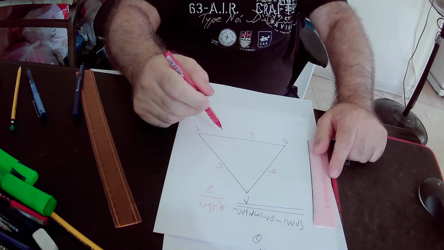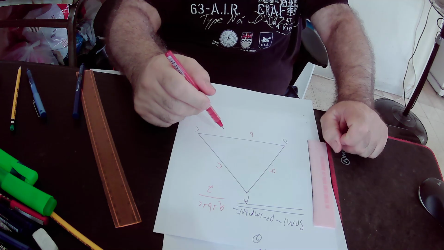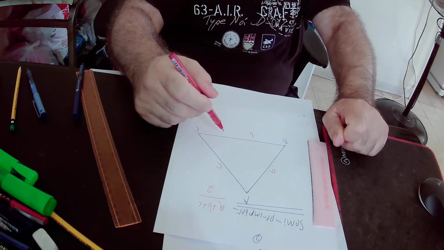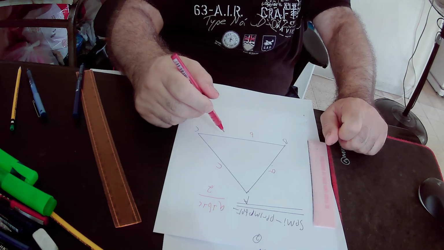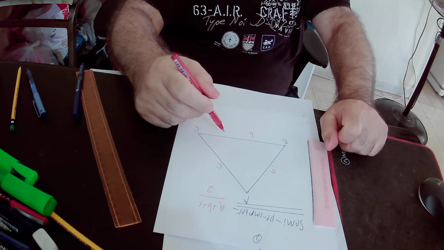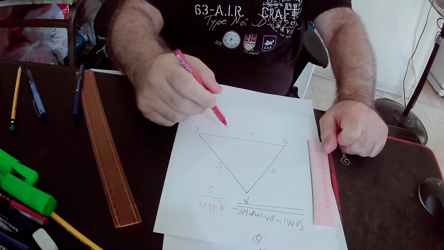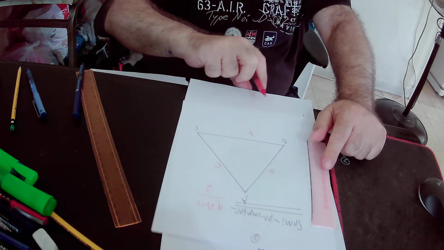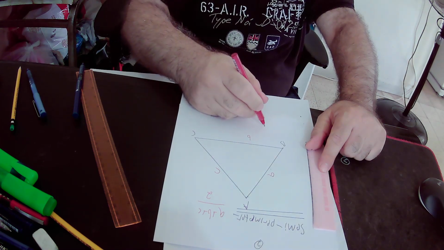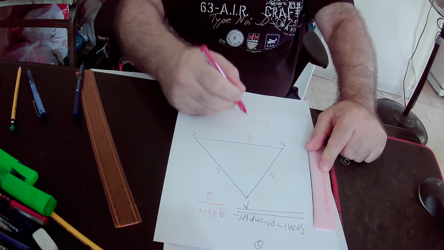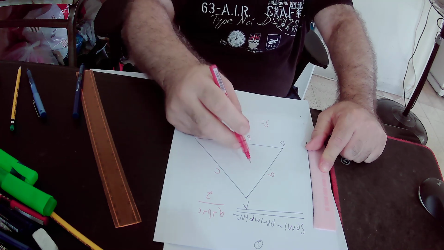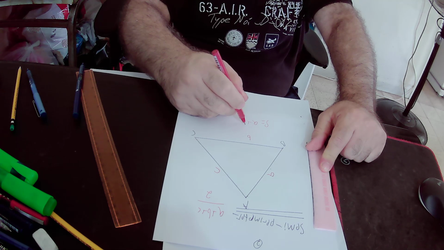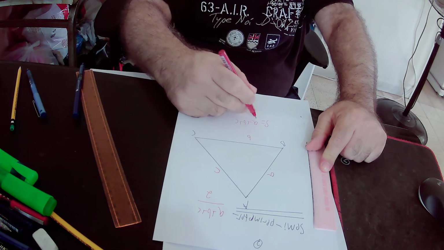And we define semi-perimeter with the letter S, that is the abbreviation for semi-perimeter. So S, the semi-perimeter of any triangle, equals the sum of its sides, that is to say, A plus B plus C over 2.